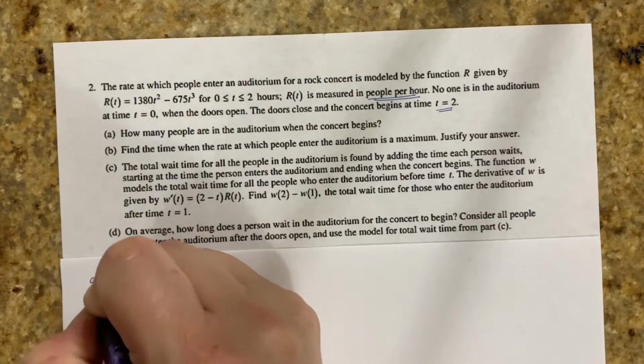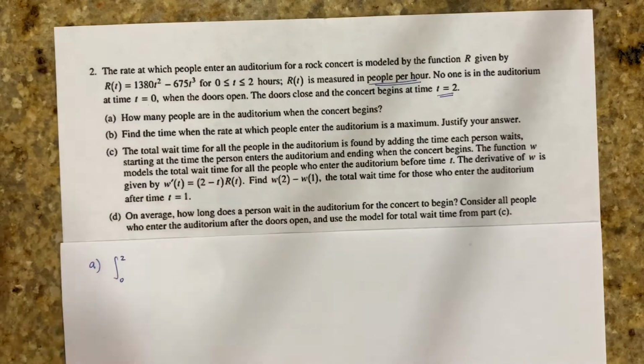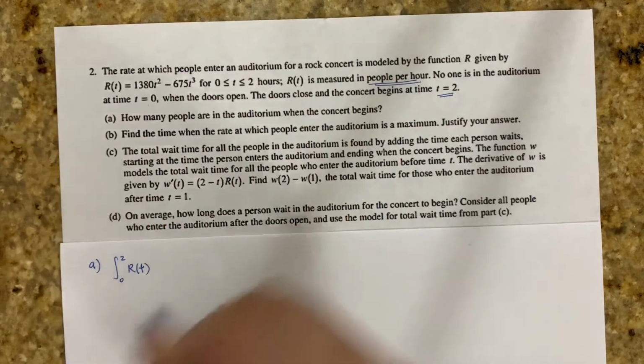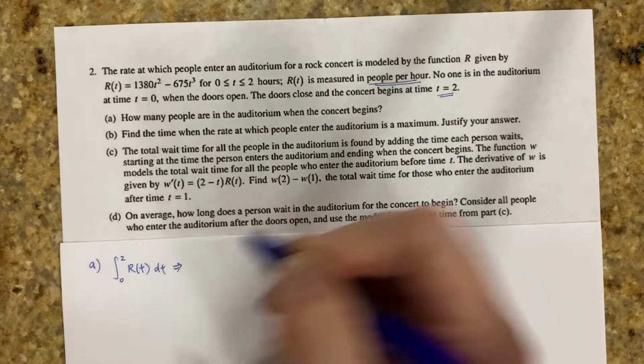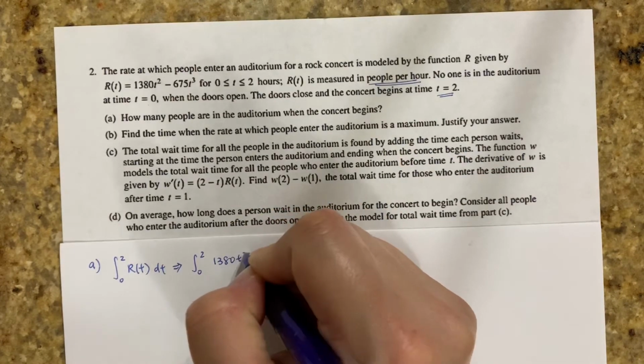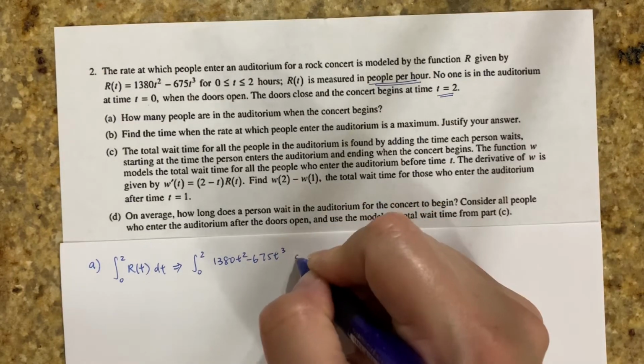So to find the total number of people in the auditorium, you take the integral between 0 and 2 of r of t dt, so 0 to 2, 1380 t squared minus 675 t cubed, dt.